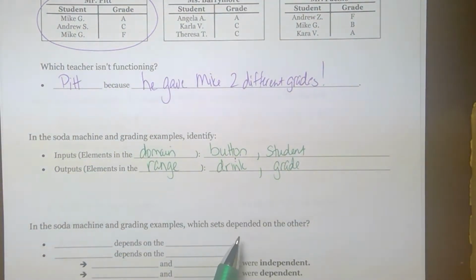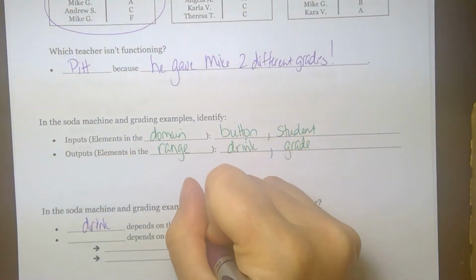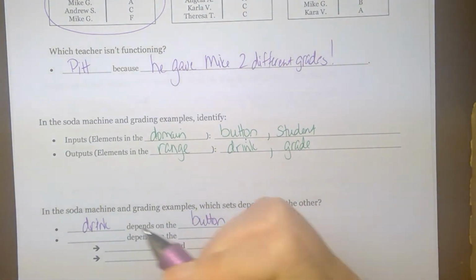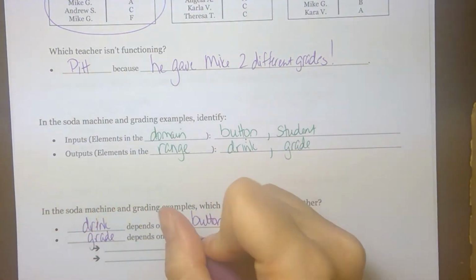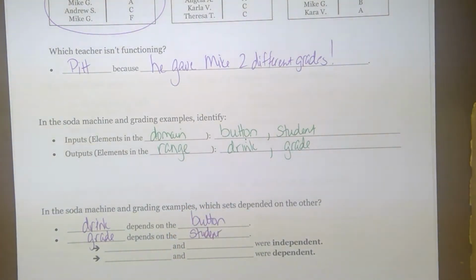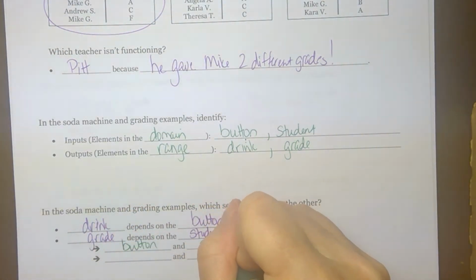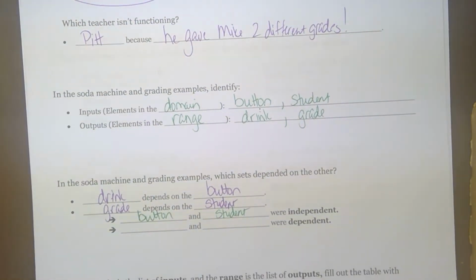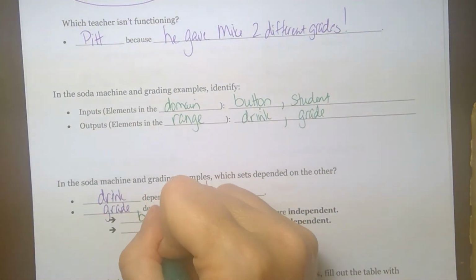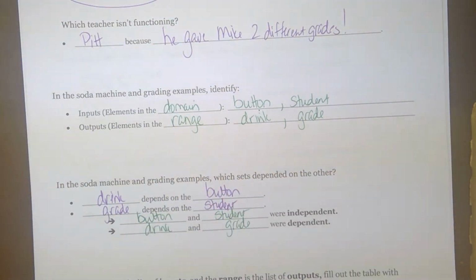In the soda machine and grading examples, which sets depended on the other? Well, the drink I got depends on the button that gets pushed. And the grade that I'm quoted depends on the student that I name. So in these 2 examples, the button I pushed and the students named were independent variables. Those were my inputs. The output I got was the drink or the grade that depended on what the input was.